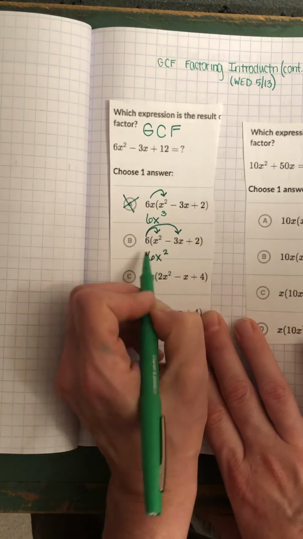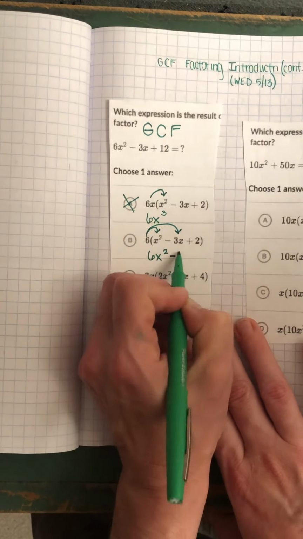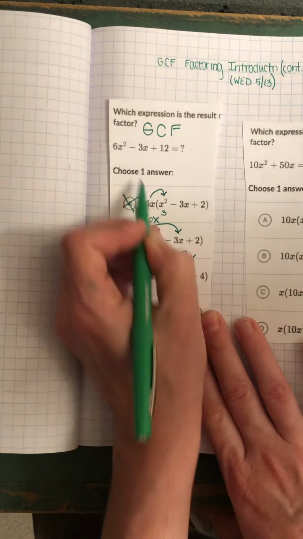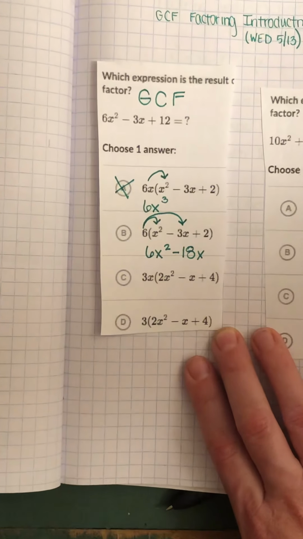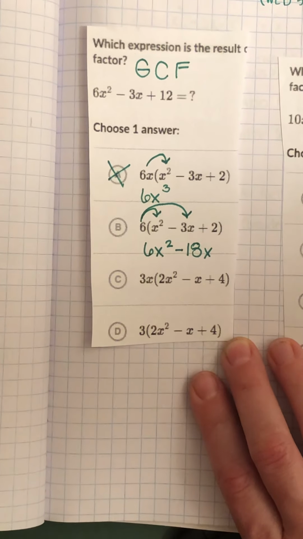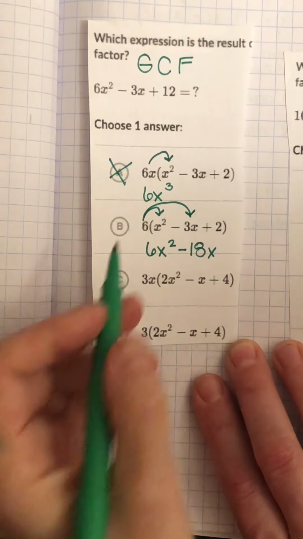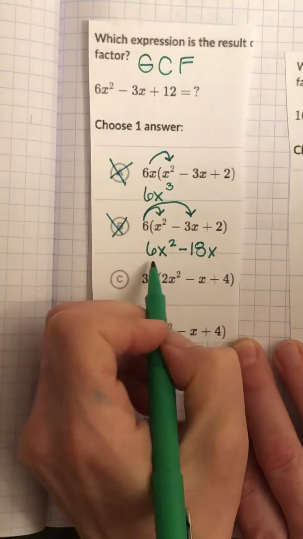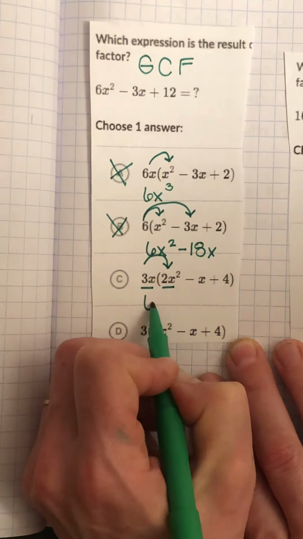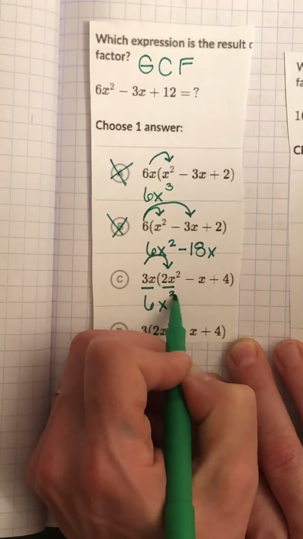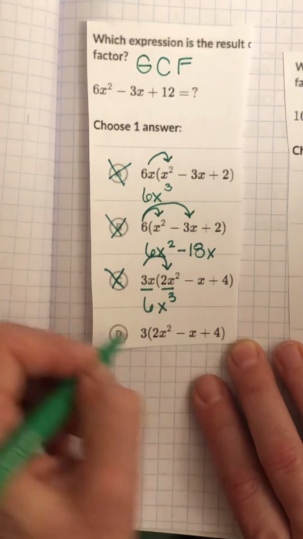Oops. 6 times a negative 3 is negative 18x. That's a negative 3x. No, thank you. Okay. Let's do this one. Oh, this is the same as the first one. 3 times 2 is 6, but an x times x squared is x to the third. So it's got to be this one.